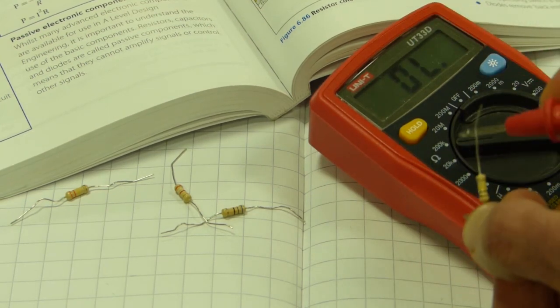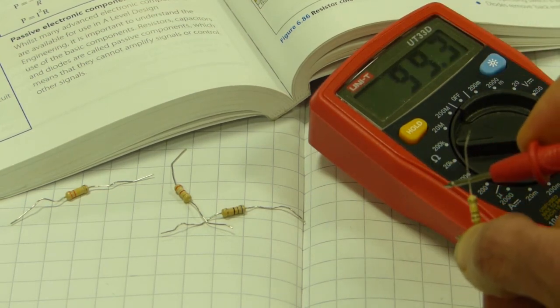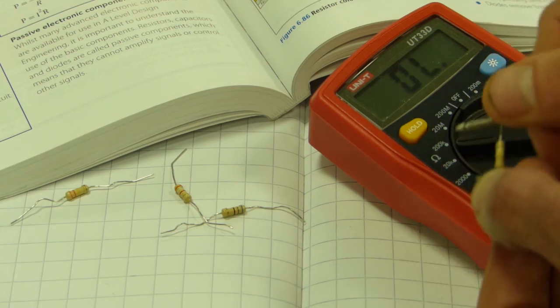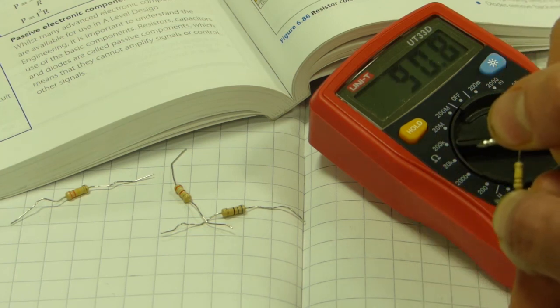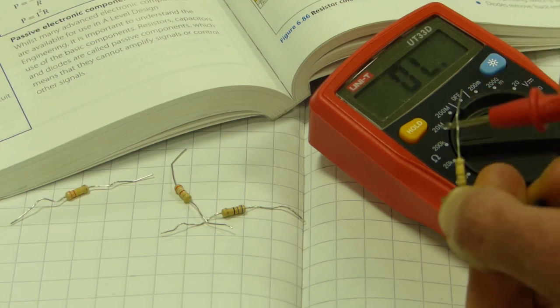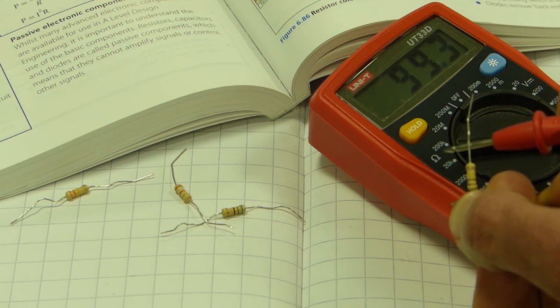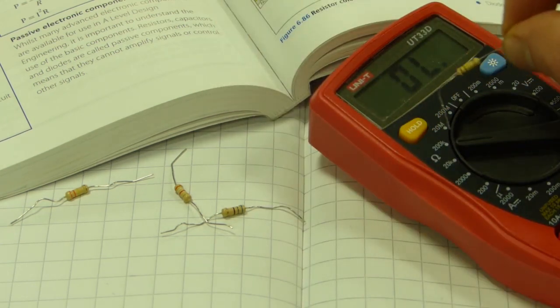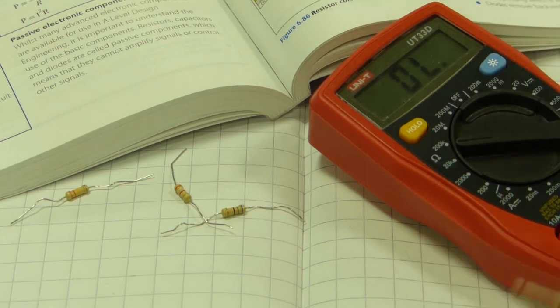But I'll go down to 200k and I should be on the right amount. Yeah, sure enough, 99.3. Again, if I touch it with my hand, I'm going to get quite a considerably different reading there. So remember on the big value resistors not to touch it with two hands like that. 99 in the 200,000, obviously 100,000 there. That's more of an easy one.